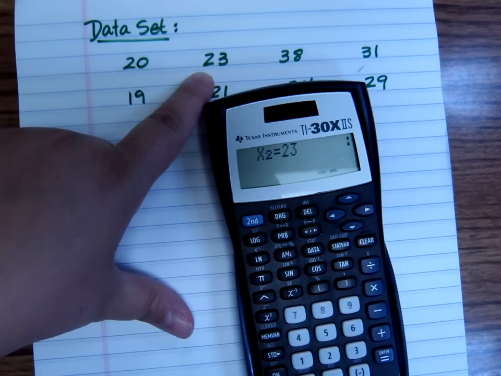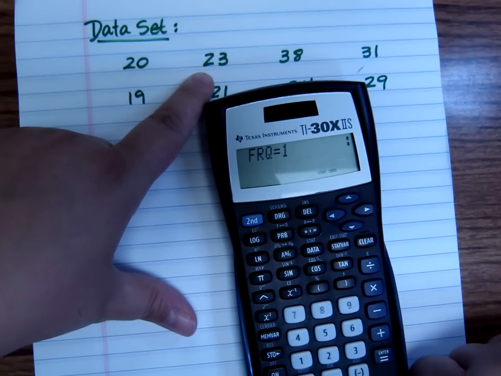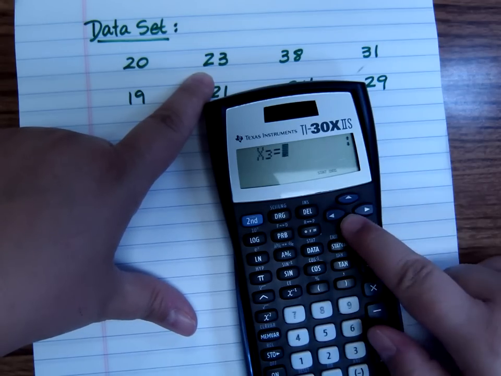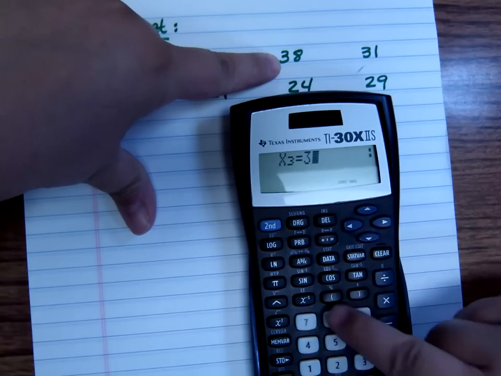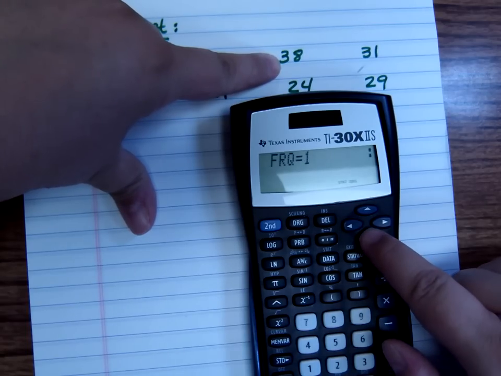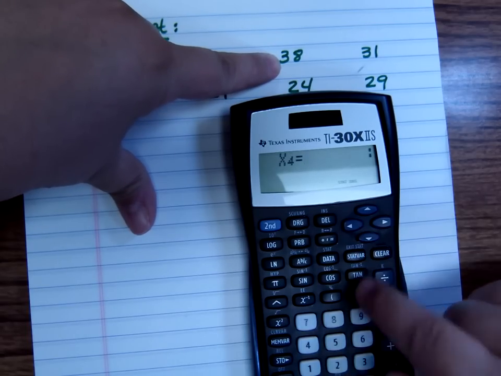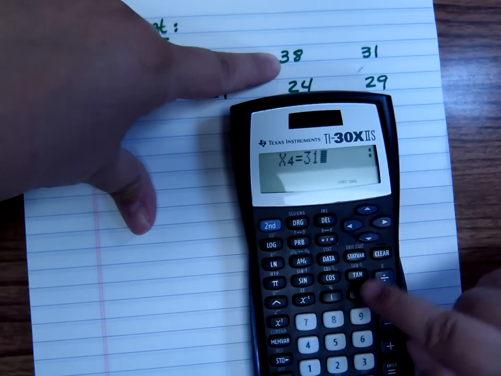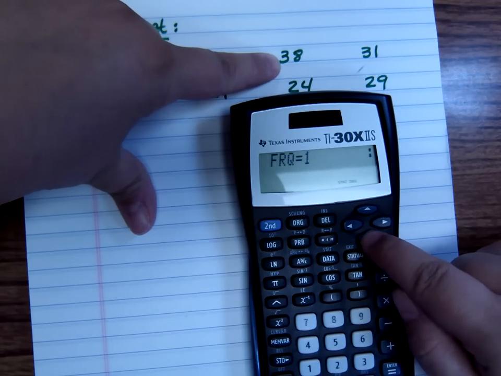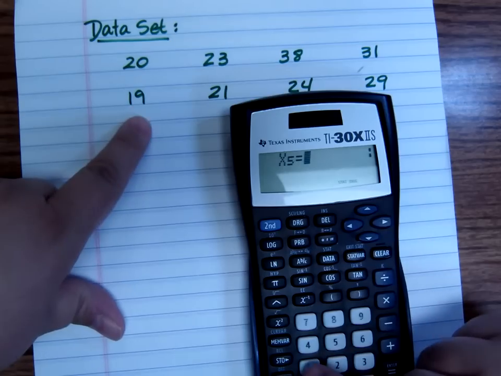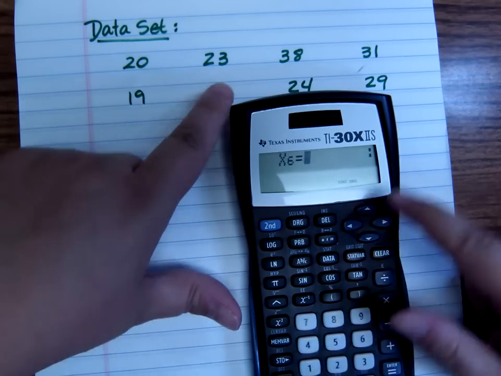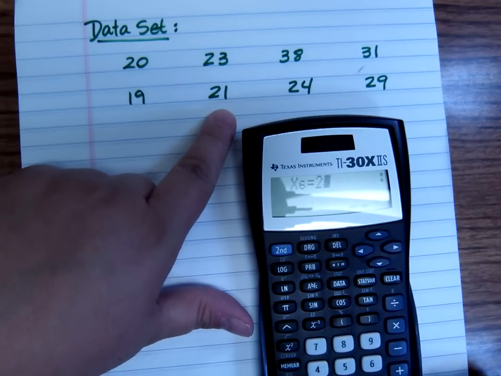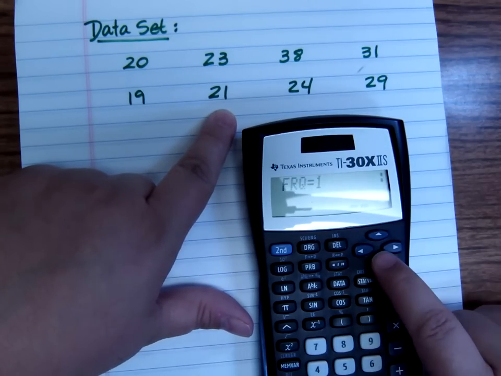In other words, I put in 23, down arrow took me to frequency equals 1, down arrow again to the next data point. So 38, down arrow twice, 31, down arrow twice, 19, down arrow twice, 21, down arrow twice.